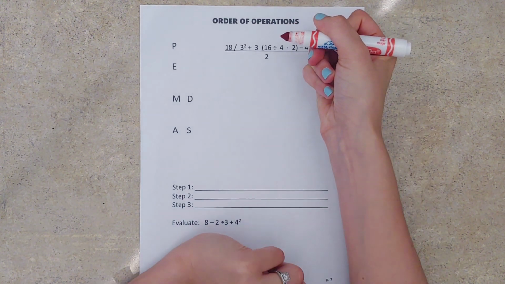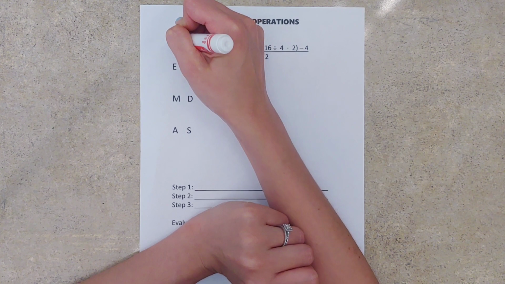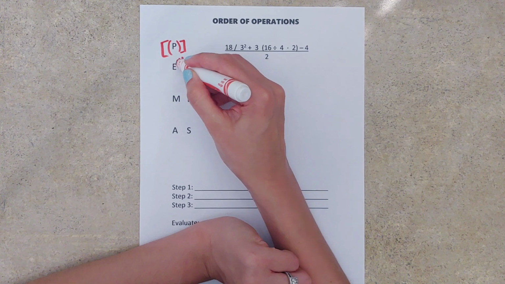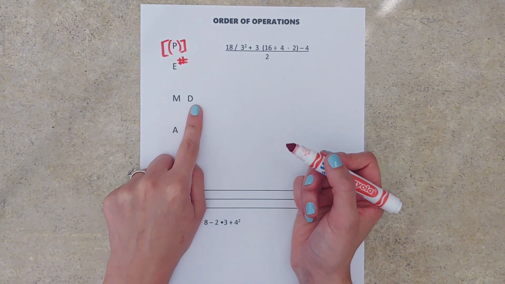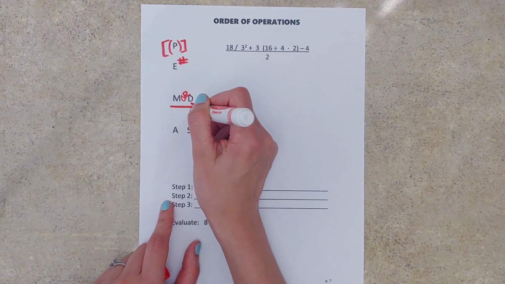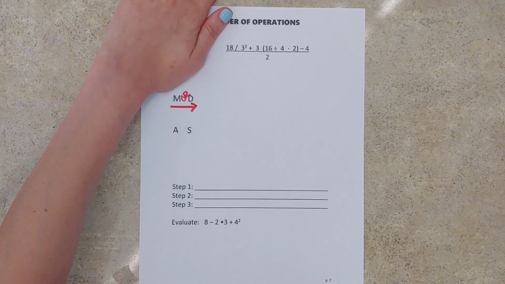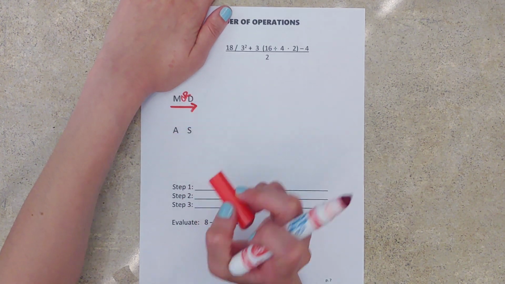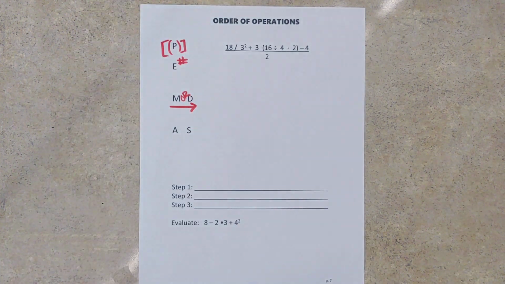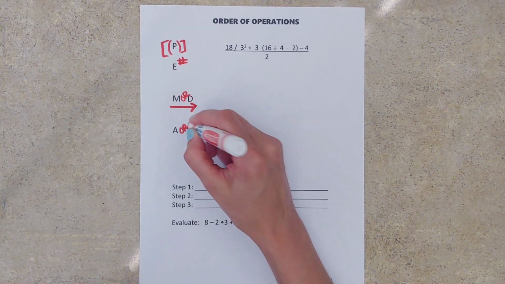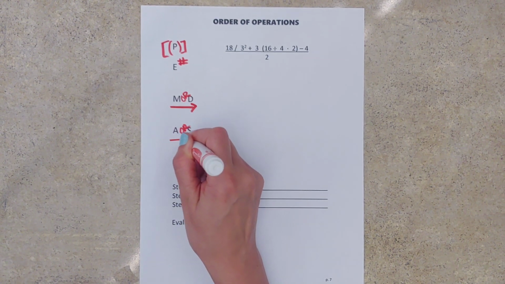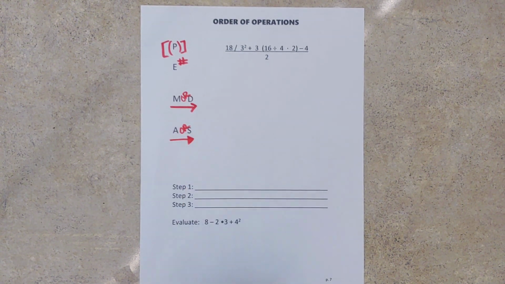I'm gonna grab my marker. So our P stands for parentheses or grouping symbols. Our E stands for exponents. M and D stands for multiplication or division, whichever comes first. So once we get to this step, we're focused on searching for either one of these. And how do we know which one to do first? We work it from left to right, whichever one appears first. Same thing with addition or subtraction. Once we get to this step, we're looking for either one, but whichever one comes first, left to right, is the one that we do first.